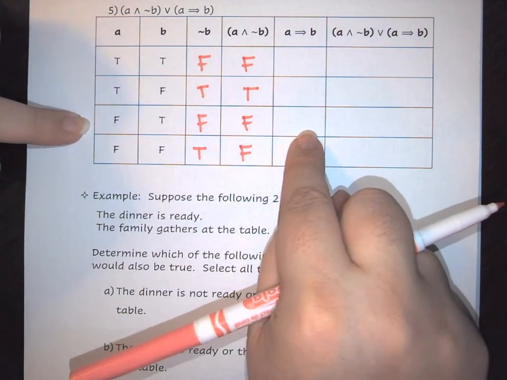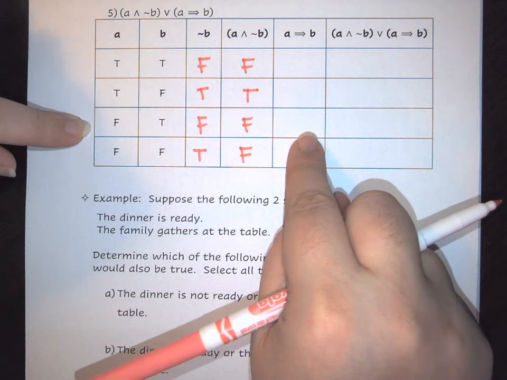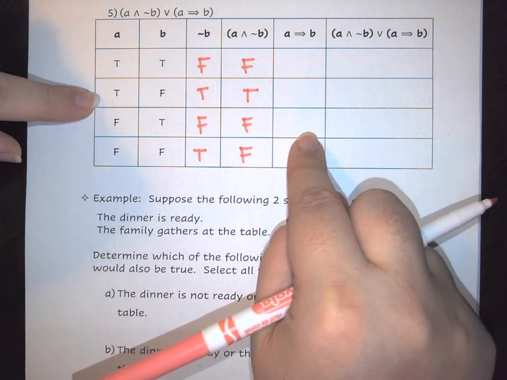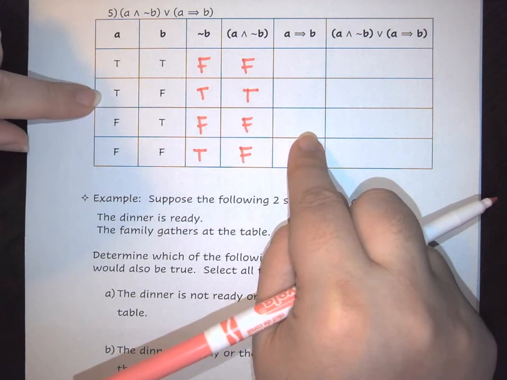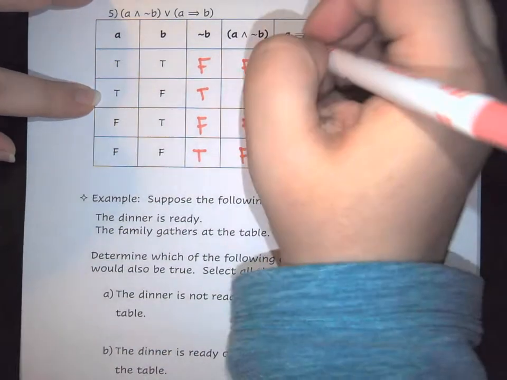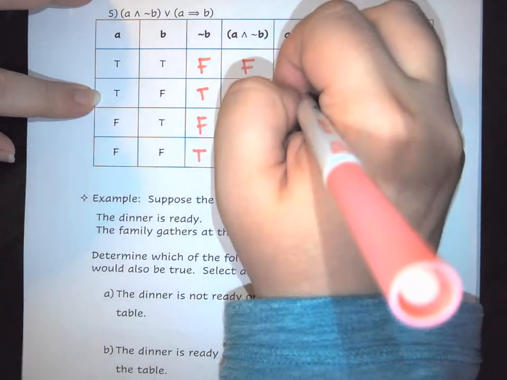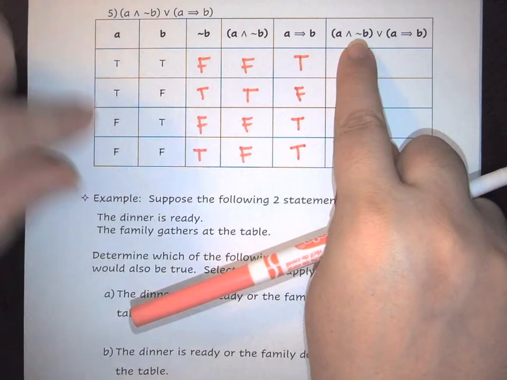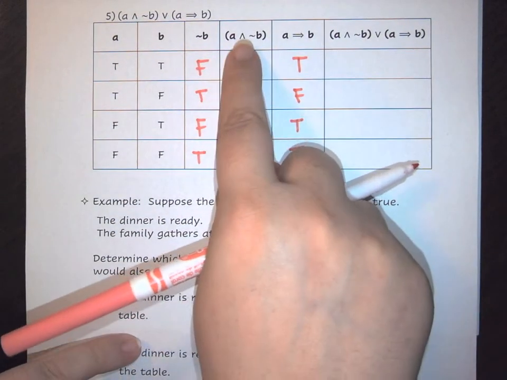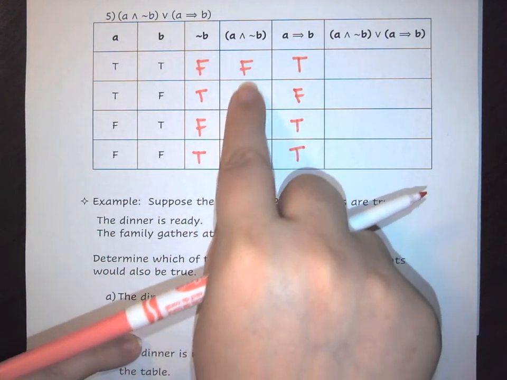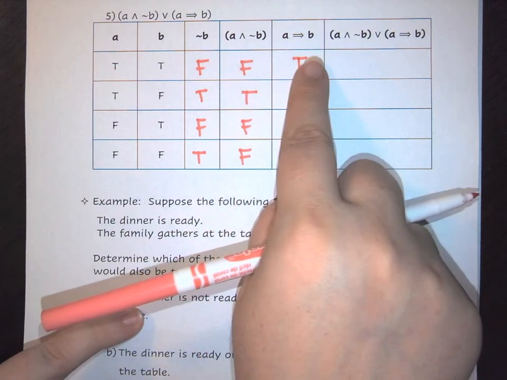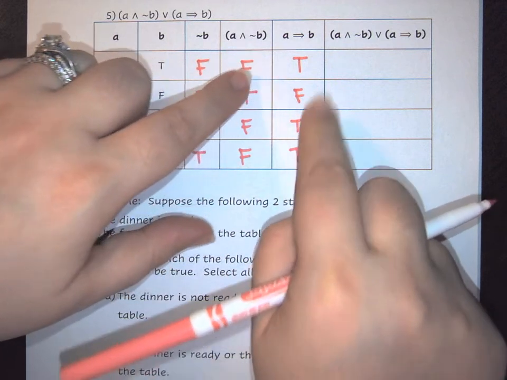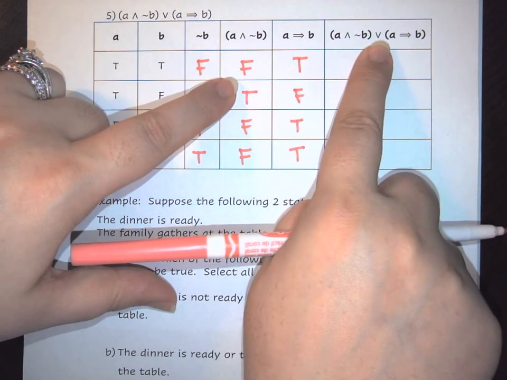Now I need to look at my if A then B statement. So again, that one is going to be false if and only if you start out true and end false. So here we're going to have true, false, true, true. So now I have my first part here, so A and not B, or if A then B. So we're going to look at these two, and we're using the or.